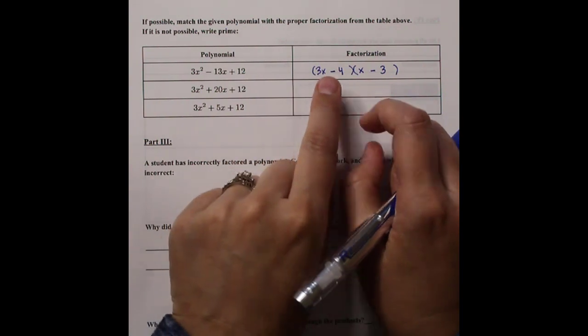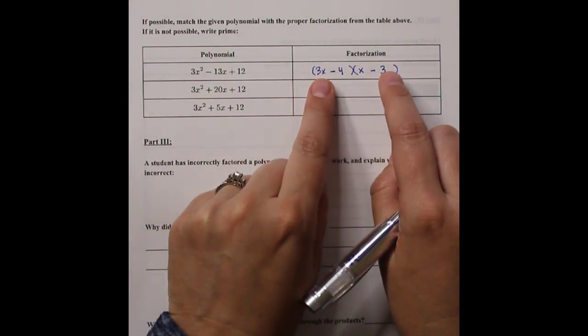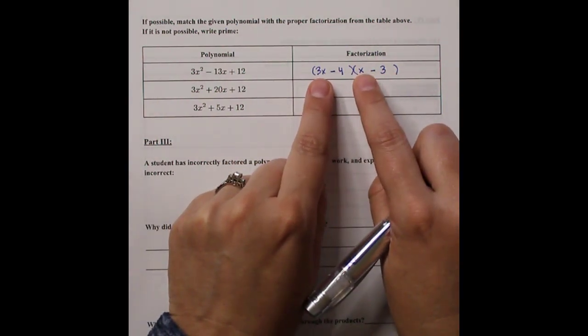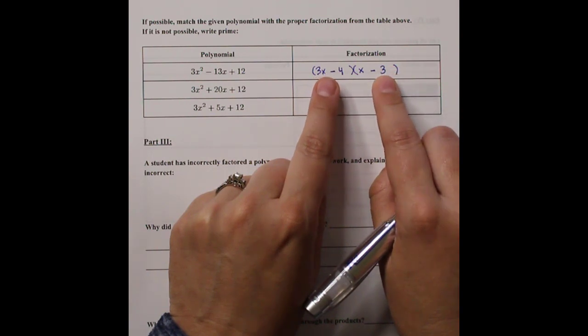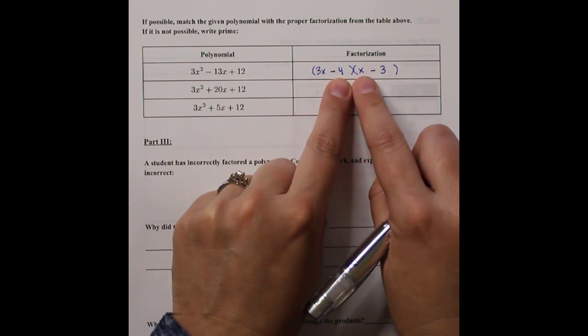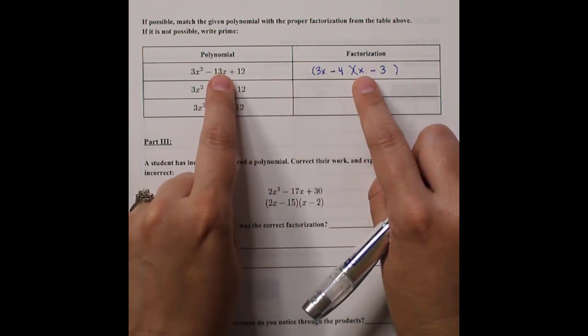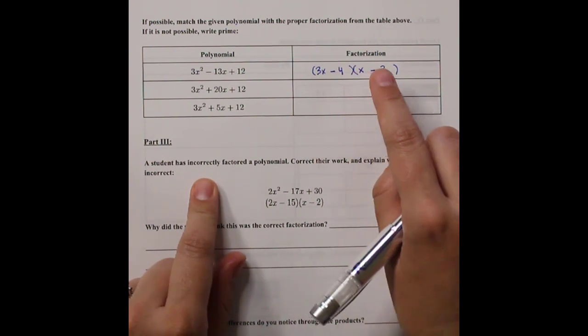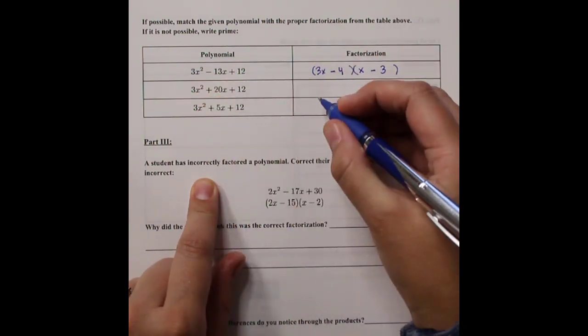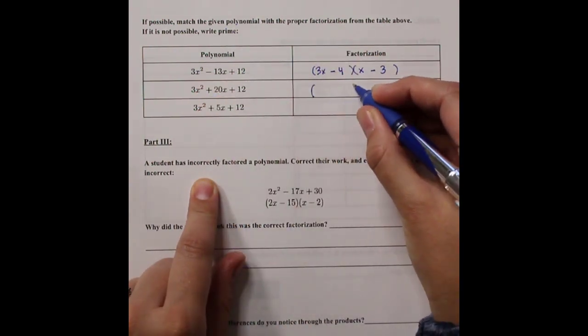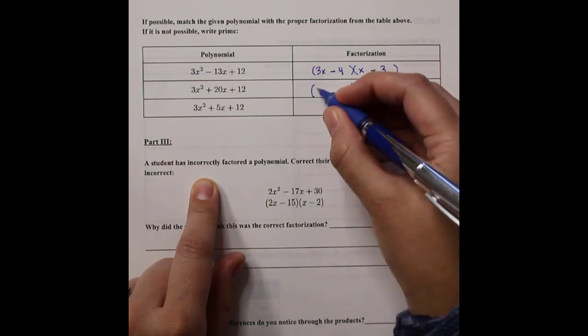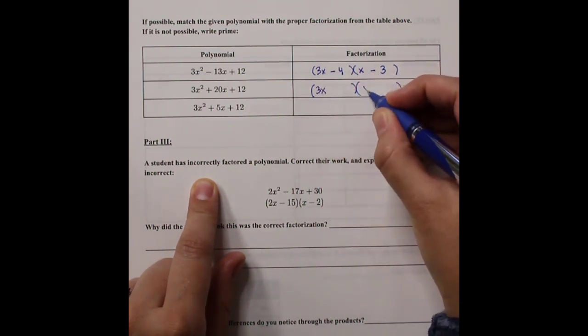So if you just FOIL, let me start with the O part because we know the F is going to work out. So O, negative 3 times negative 3x is negative 9x minus 4 times x. That is the negative 13x in the middle there. The second one here, again, the only way to get a 3x squared is 3x times x.